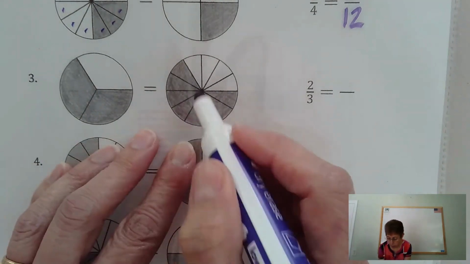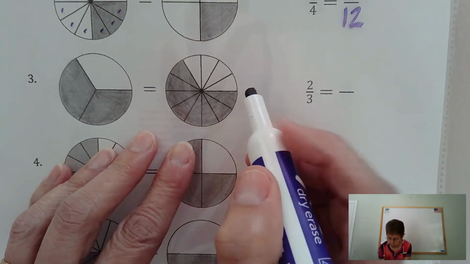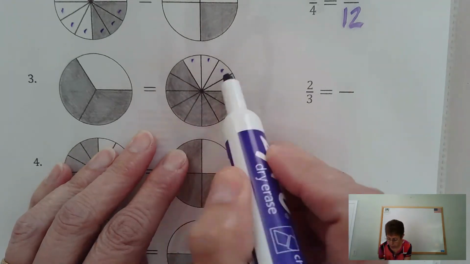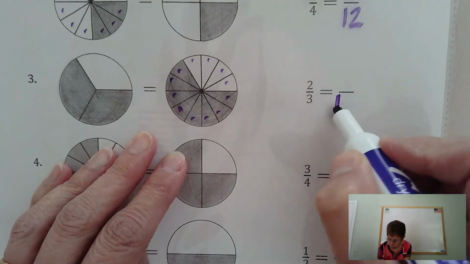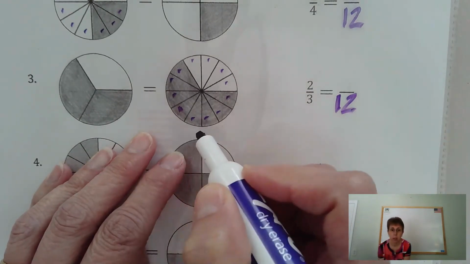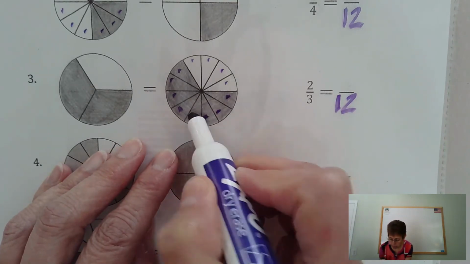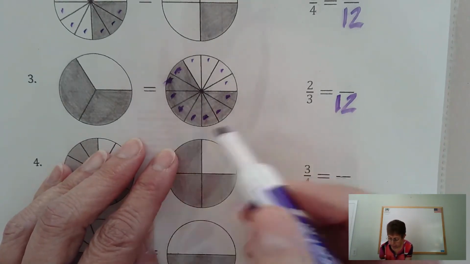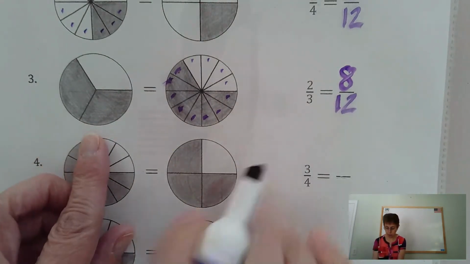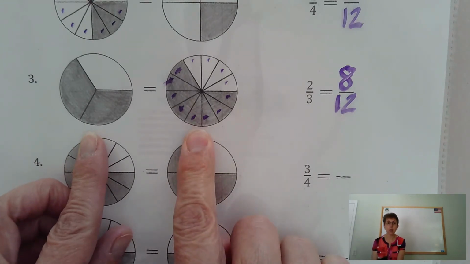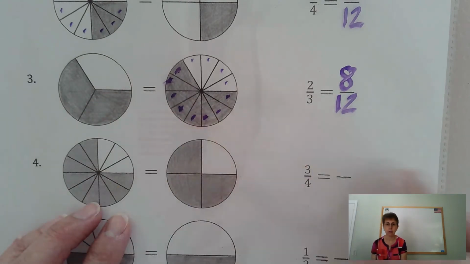In the second circle, the same portion is shaded in, only this one is divided up into a different number of pieces. We have 1, 2, 3, 4, 5, 6, 7, 8, 9, 10, 11, 12. So this circle is divided up into 12 equal pieces. And now we can see that 8 of those pieces have been shaded in. So we can see that 2/3 is equal to 8/12. Okay, same portion, just different number of pieces.